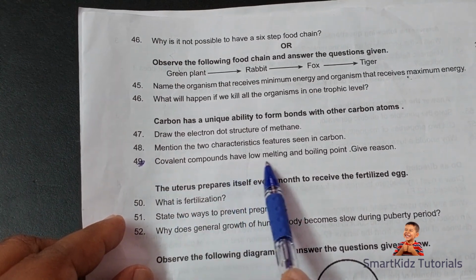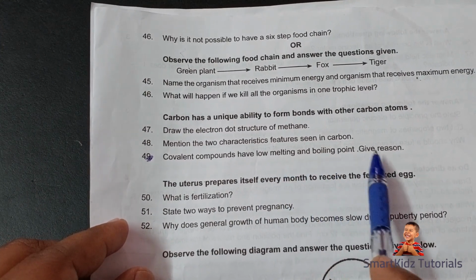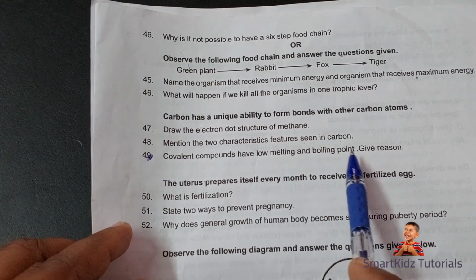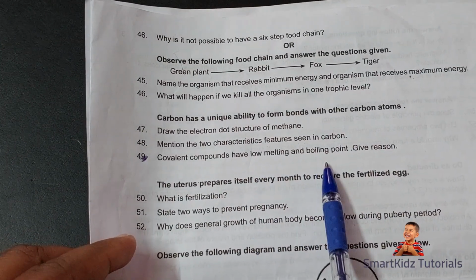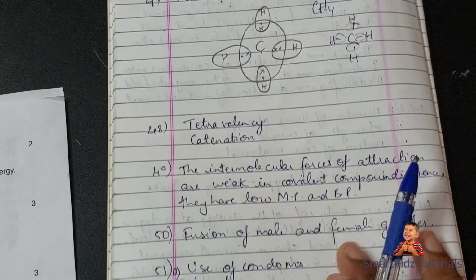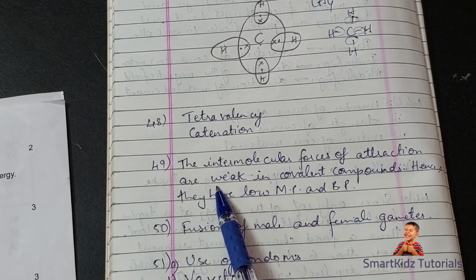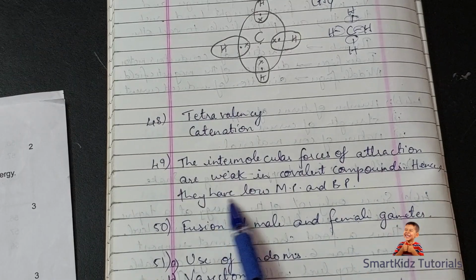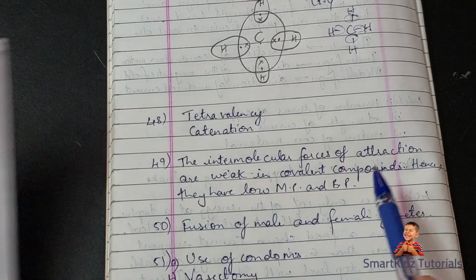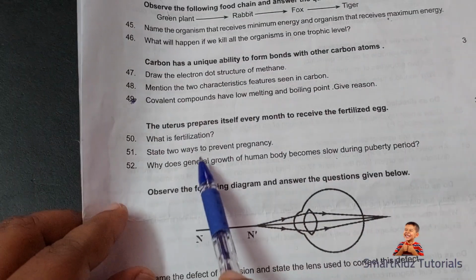Covalent compounds have low melting and boiling points. Give a reason. Question number 49. We can say the intermolecular forces of attraction are weak in covalent compounds, hence they have low melting and boiling points.